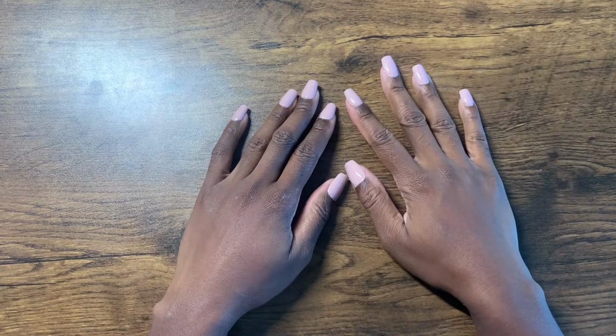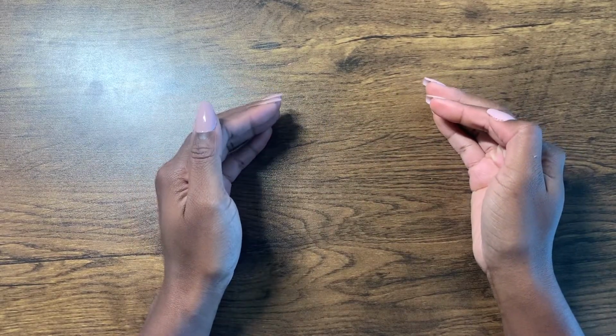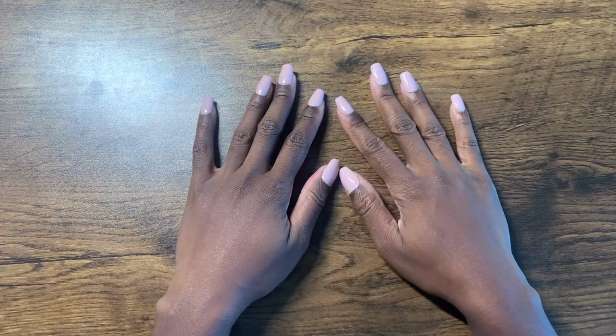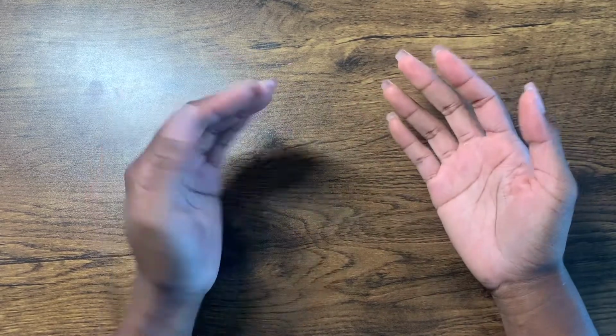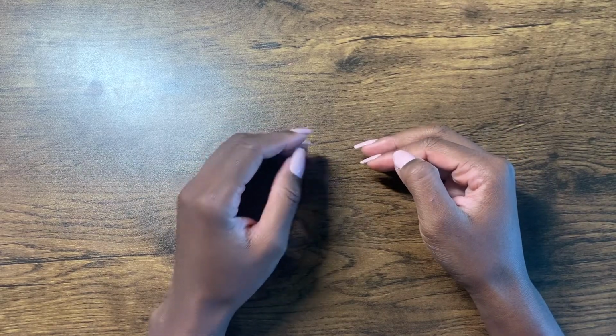Everyone, as promised, I'm going to talk through my functional planning system. So first, I'm going to let you know what I use.